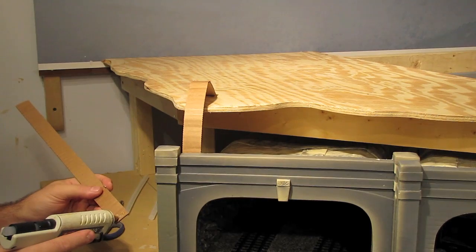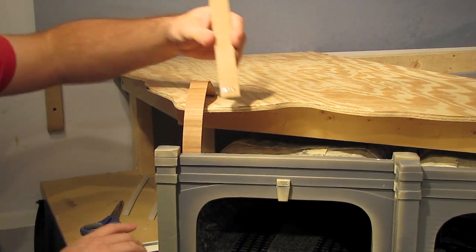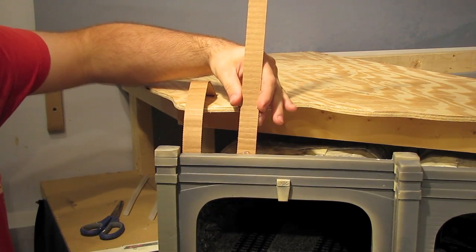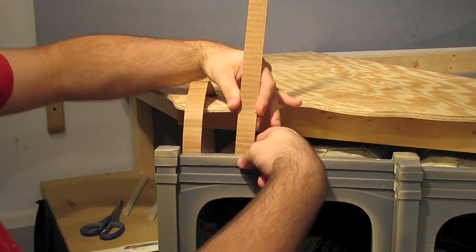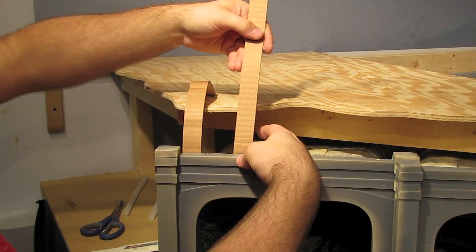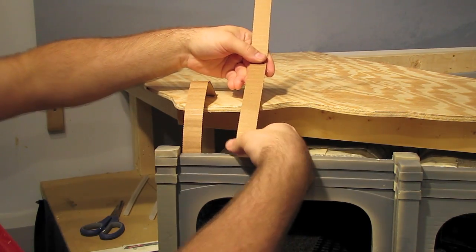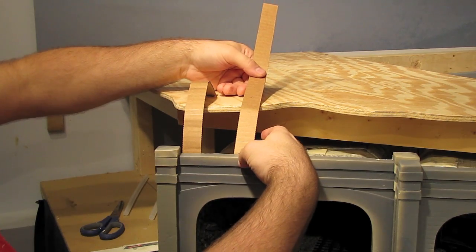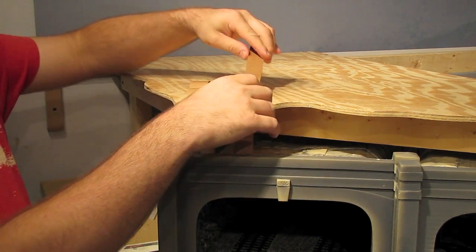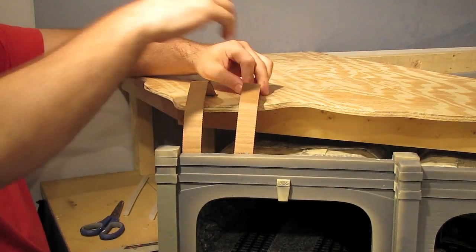Now we're going to do the next vertical member. And I like to space them maybe about 2-3 inches apart, like that. And we'll just put it on the back of the tunnel portal again, like that. Bring it up and over.